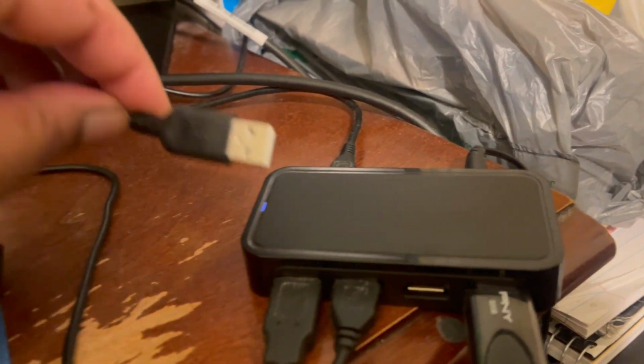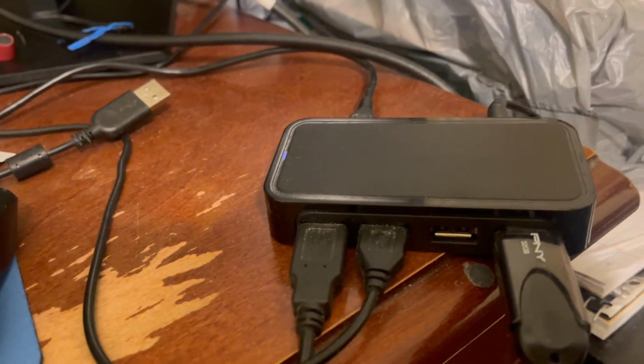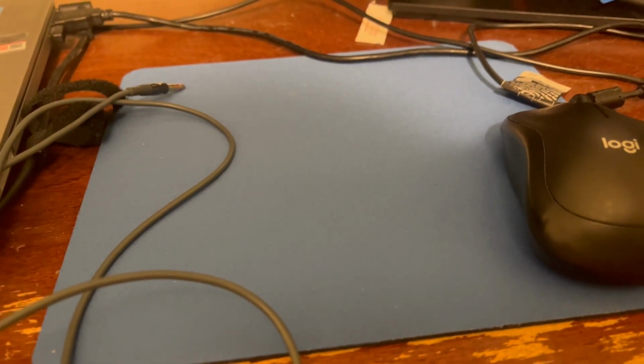This is what this USB is. I had it unplugged because I had another flash drive in there, but when the time comes, I'll plug that back in. And I did change something here. This is a brand new mouse pad. It's just a standard blue one, $5 at Best Buy.